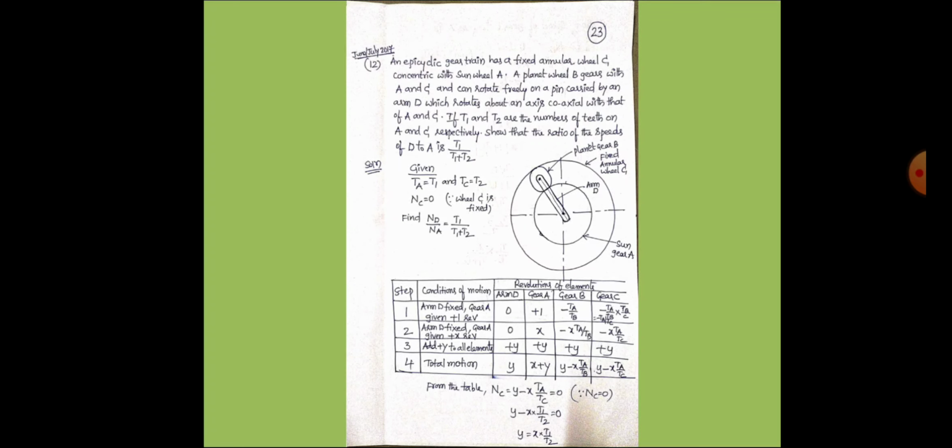Now, as we listed out in the given things, NC is equal to 0. Why is NC equal to 0? Wheel C is fixed. So speed of the wheel C, that is NC, is equal to 0. But from the table, what is the value of NC? I can get it from the last row, gear C. So NC is equal to Y minus X into TA by TC.